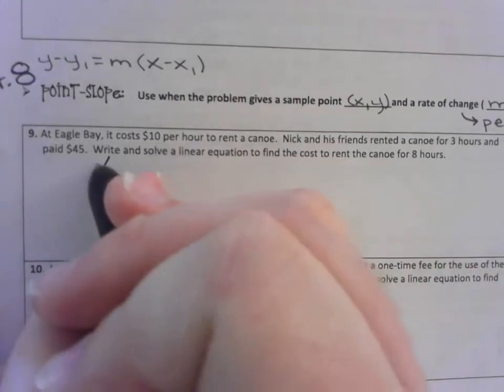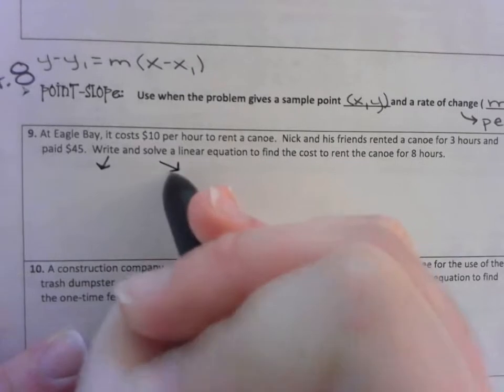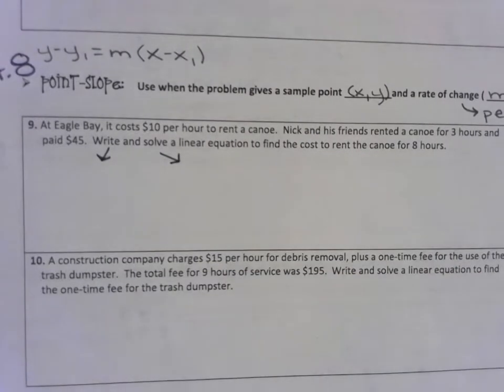There are 2 parts. I want to write, and then I want to solve an equation. Make sure you do 2 separate parts. We're going to write an equation first, and then we're going to solve by using the information they tell me to. Okay, so first thing we're going to look at is what information they give me.